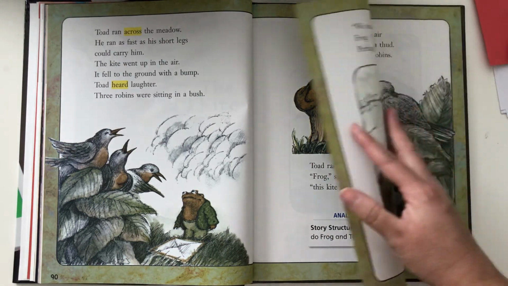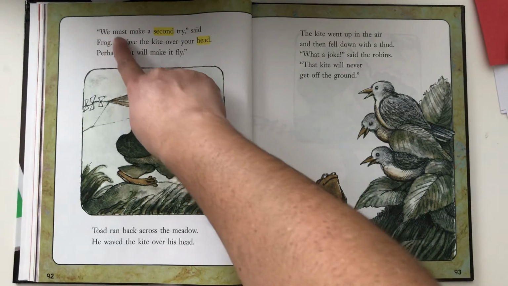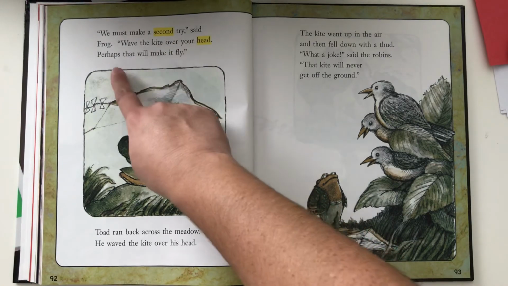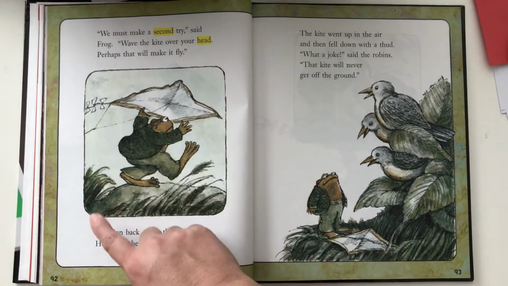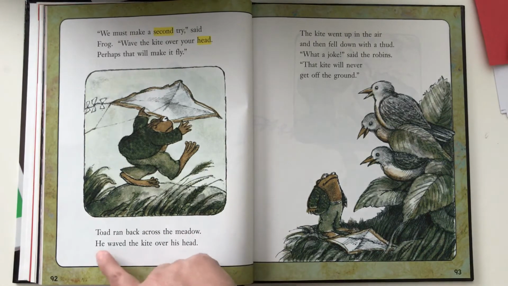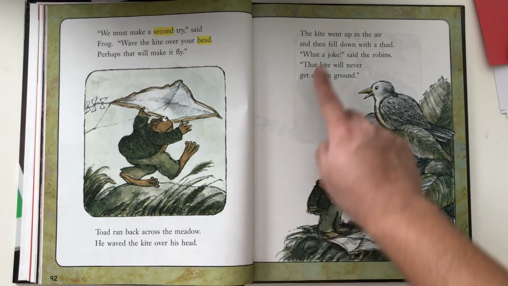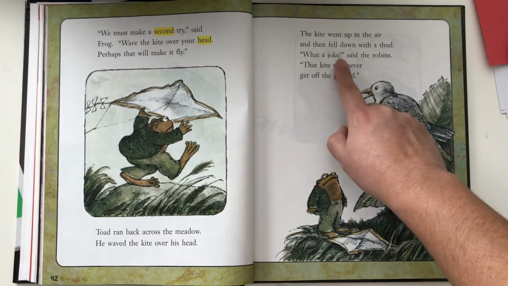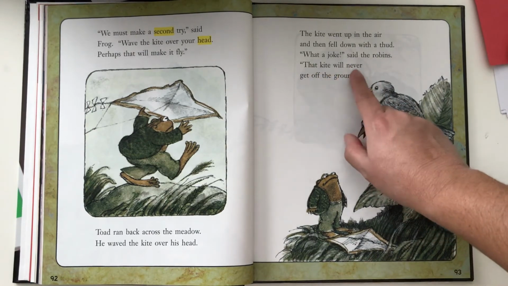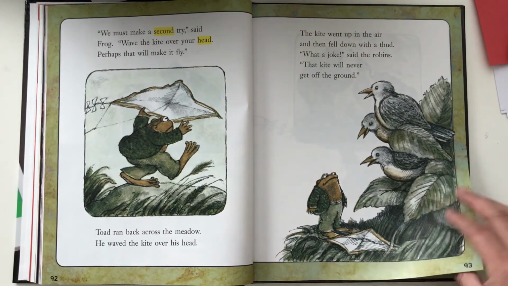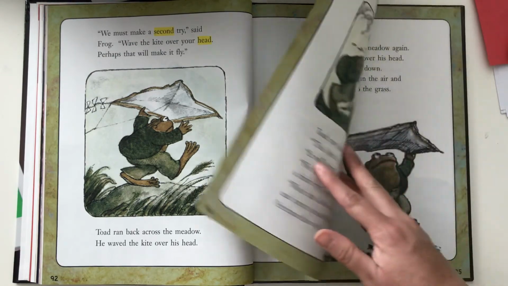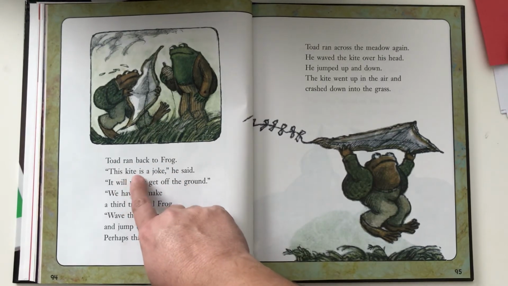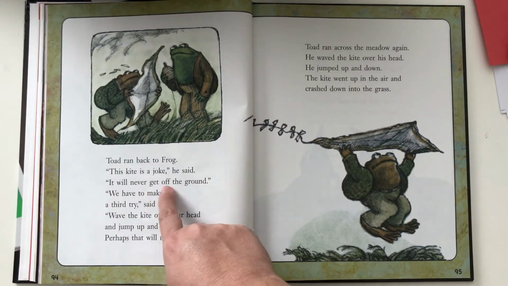So let's see what happens. We must make a second try, said Frog. Wave the kite over your head. Perhaps that will make it fly. Toad ran back across the meadow. He waved the kite over his head. The kite went up in the air and then fell down with a thud. What a joke, said the robins. That kite will never get off the ground. Those robins do not seem very helpful. Toad ran back to Frog. This kite is a joke, he said. It will never get off the ground.